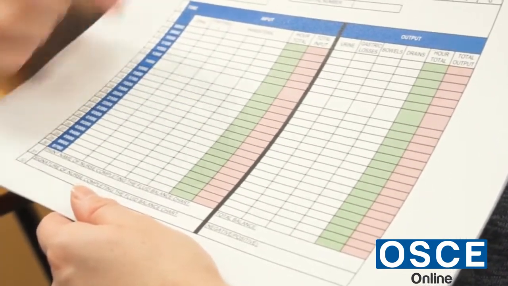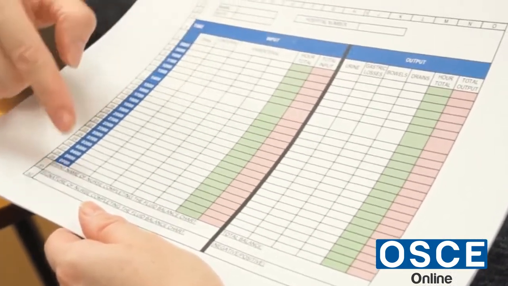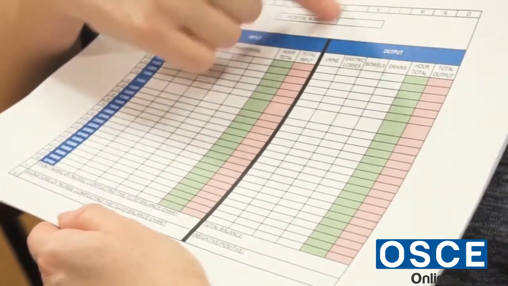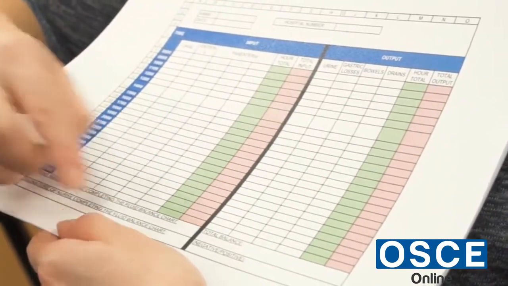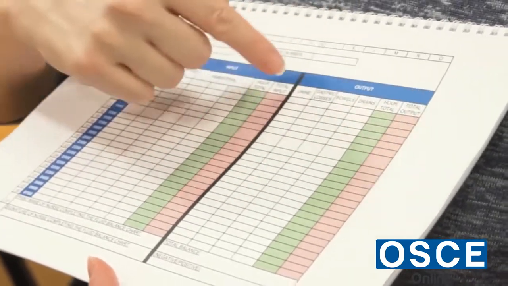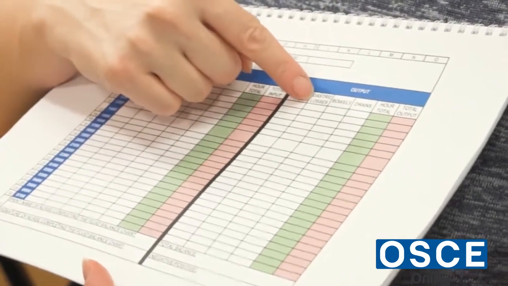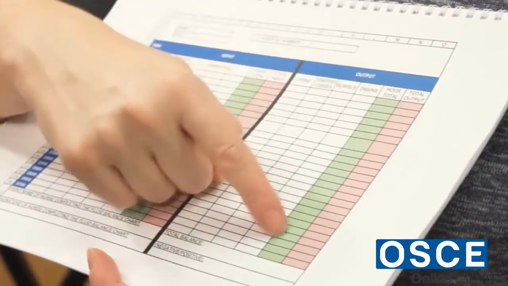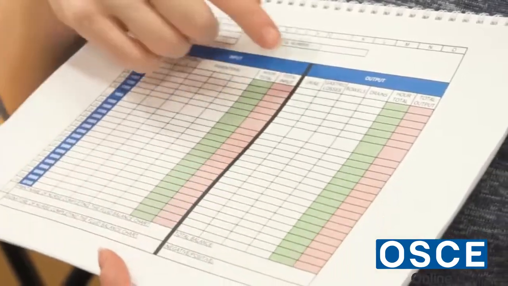So this one goes from 8 o'clock in the morning to 7 o'clock in the morning the next day. It's a 24-hour fluid balance. The last number on the pink column would be the overall total they've had in that 24 hours. Similarly, on the next output area of this chart, they've got headings at the top: urine, gastric losses, bowels, drains, and then the hourly total and the running total.